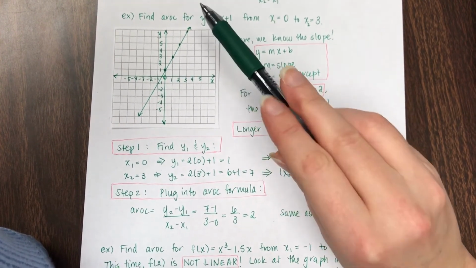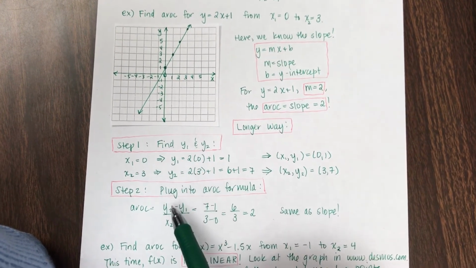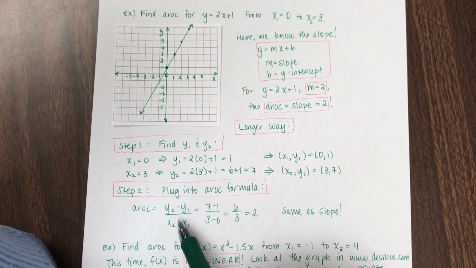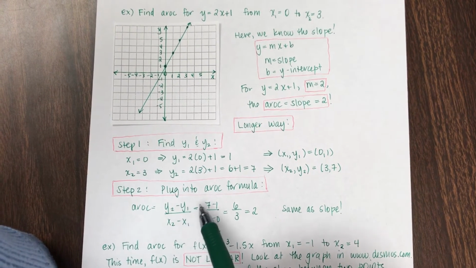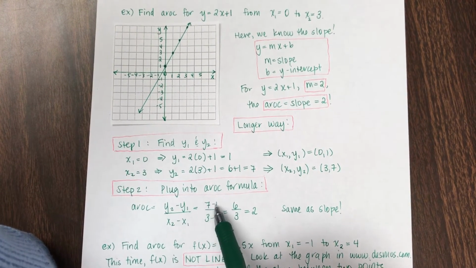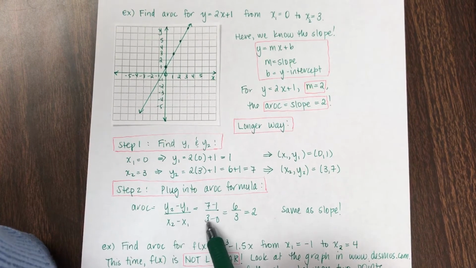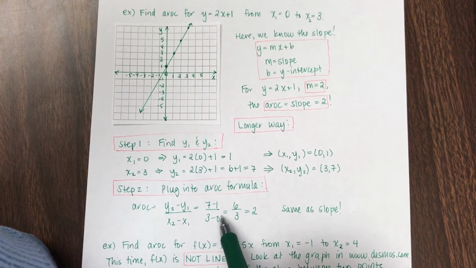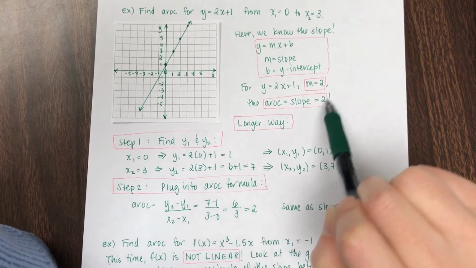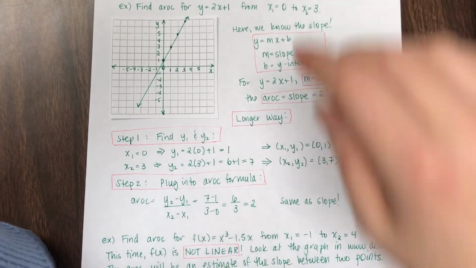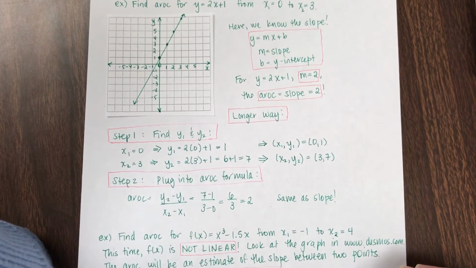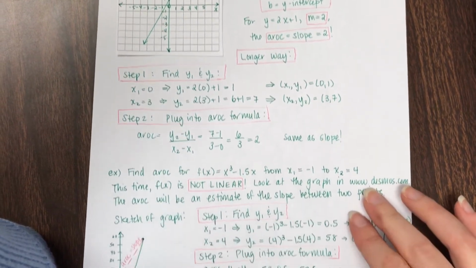We already know it's 2, but we're still going to try the formula to find it out. So here's the average rate of change formula. It is the slope formula because average rate of change is the slope. And you're going to plug in the y's. So 7 minus 1 in the numerator, and then plug in the x's. 3 minus 0 is in the denominator. So 6 over 3 is 2, but we already knew that. Now, they're not always going to be lines. That's the whole point. Calculus exists so that you can find how something is changing when it's not linear.